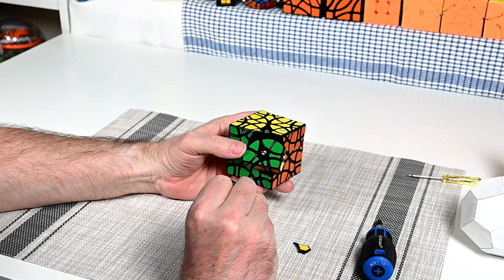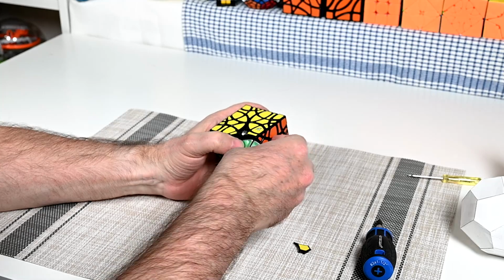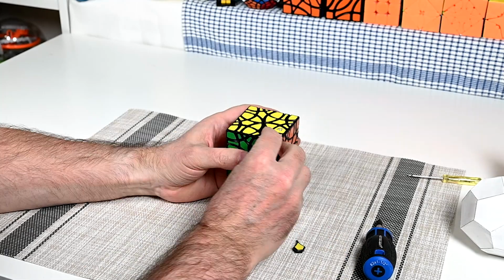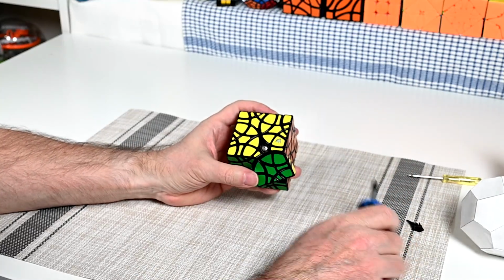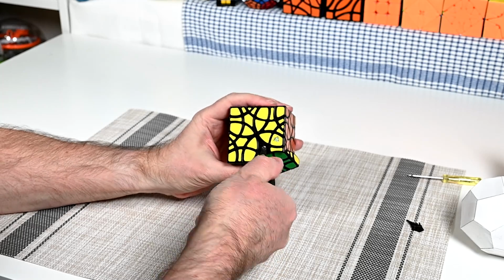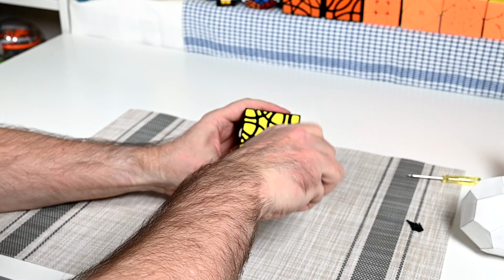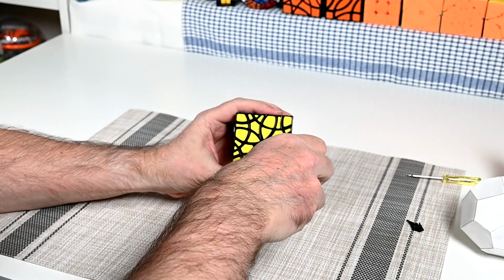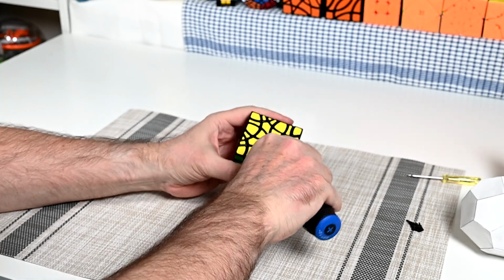Now, another thing about adjustments that helped me a lot is I took the puzzle all apart. I don't know if that's necessary, but if you want to lube this puzzle, it's really quite helpful to at least take out a few of the centers, and I'll show you how I do it.